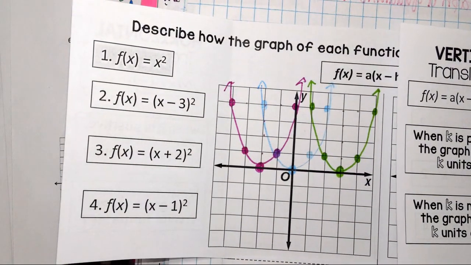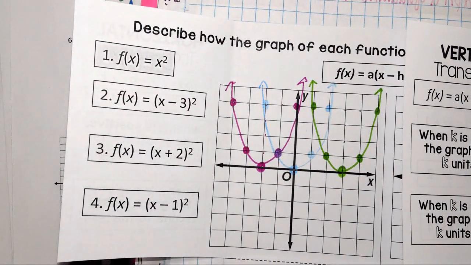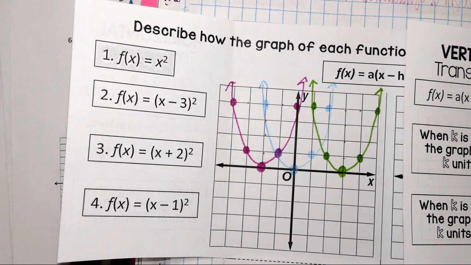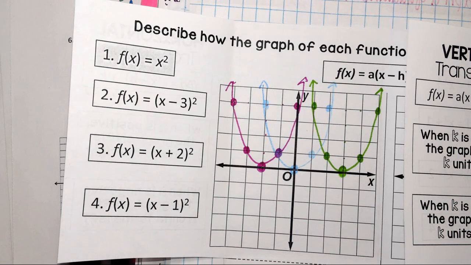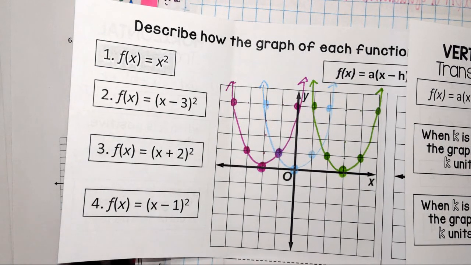Alright, so how did the plus 2 move our parent function? Moved it left how many units? 2. Take a point. Alright, graph the last one without me. Use a different color.